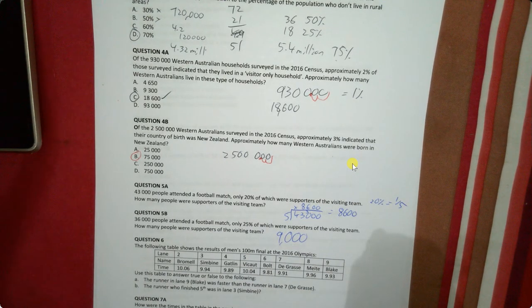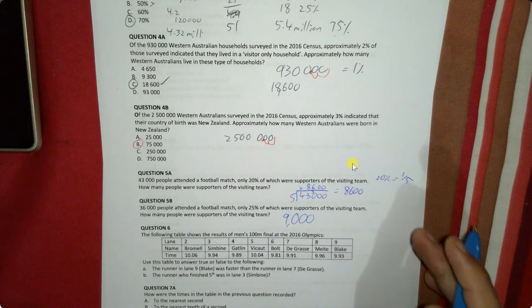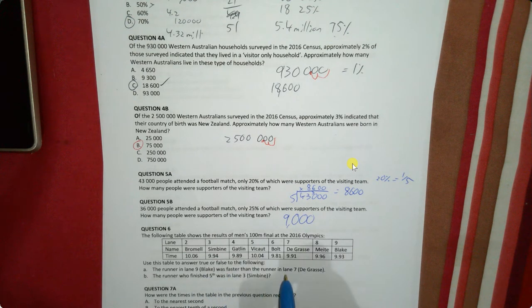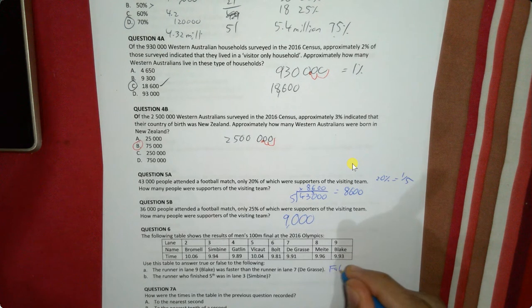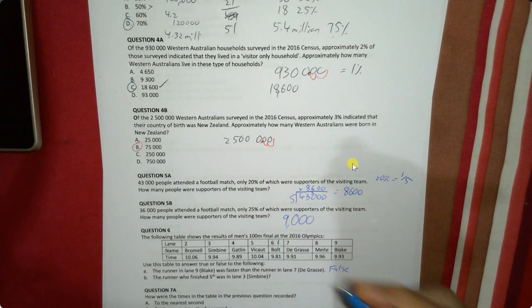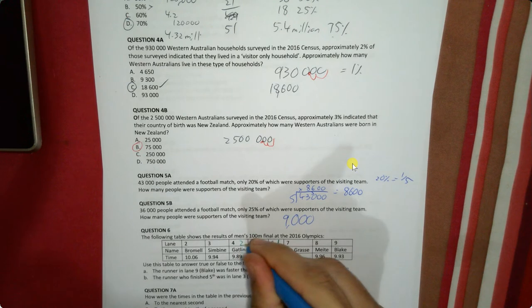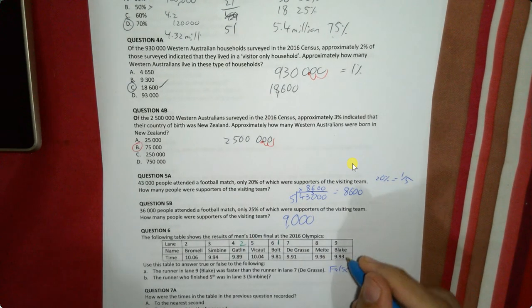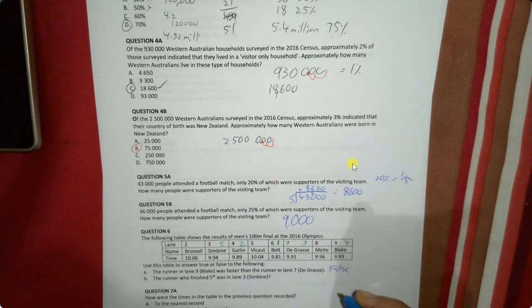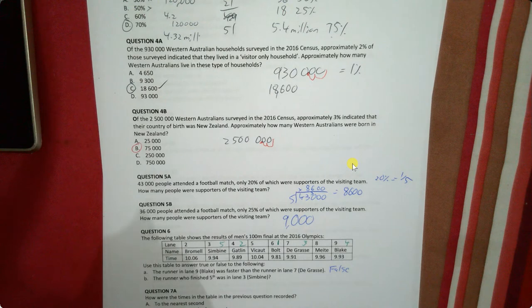The following table is results of the Olympics. Runner in lane 9, Blake, was faster than lane 7. No, false. The lower time means faster. The runner who finished 5th was in lane 3. And yeah, I looked at this a bit earlier and I know that that's the case. So Bolt finished 1st. 2nd is Gatlin. 3rd is DeGrasse. 4th is Johan Blake. And 5th is Simbine. So yes, that one is true.